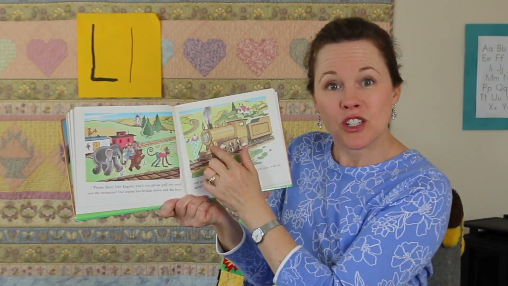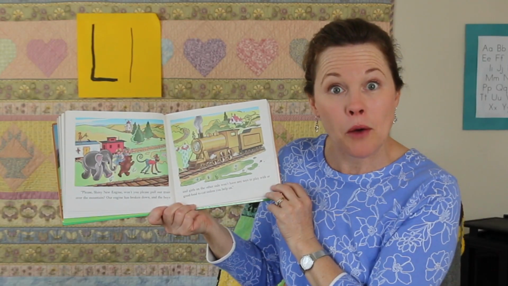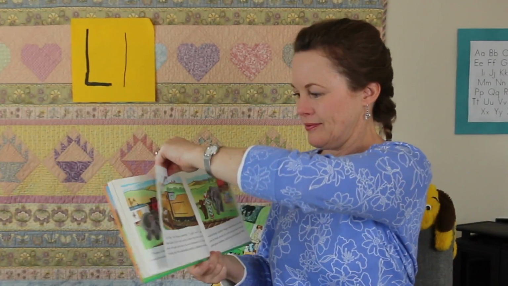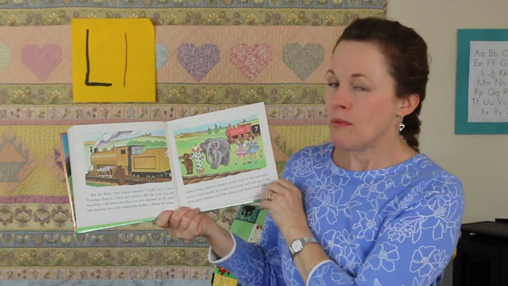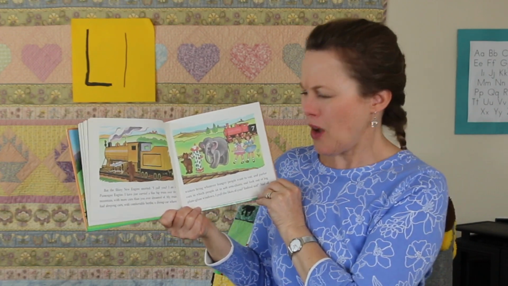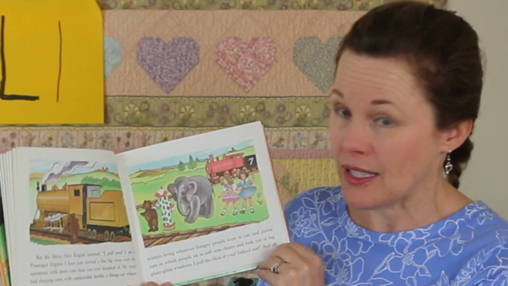Look at the shiny new engine's face. He looks concerned. Do you think he's going to help them? Let's find out. But the shiny new engine snorted. "I pull you." Oh, he looked nicer than that in the other picture, didn't he? Apparently looks can be deceiving.